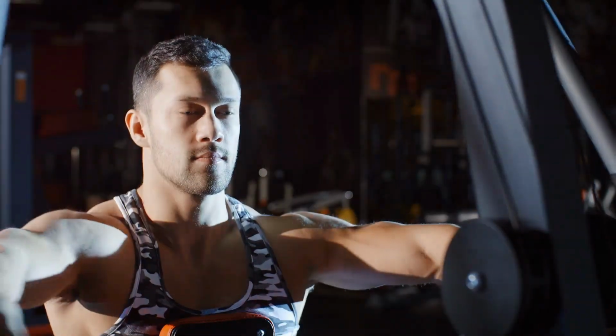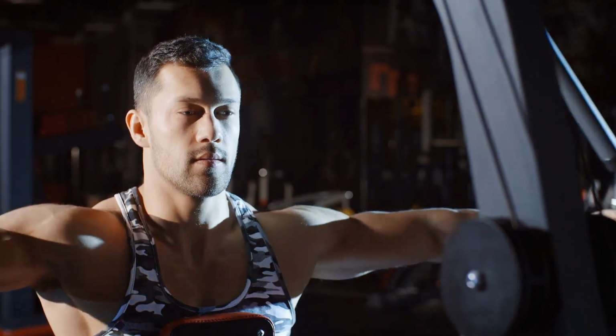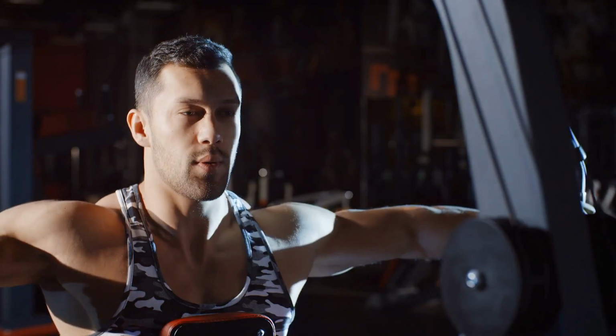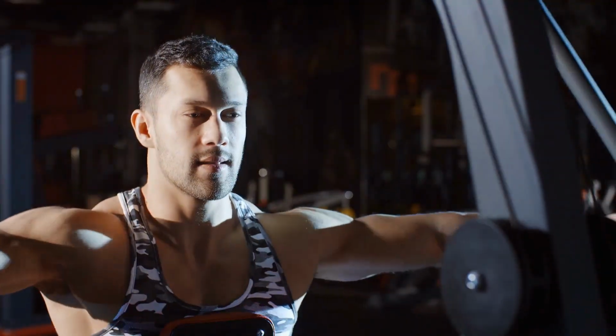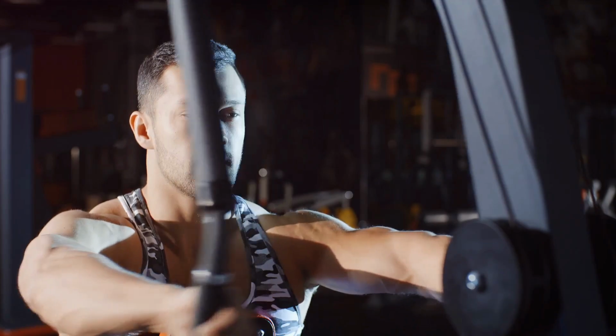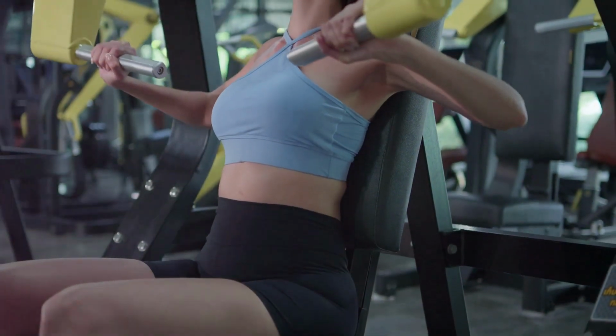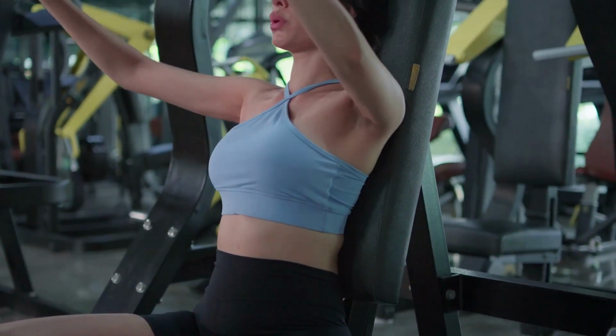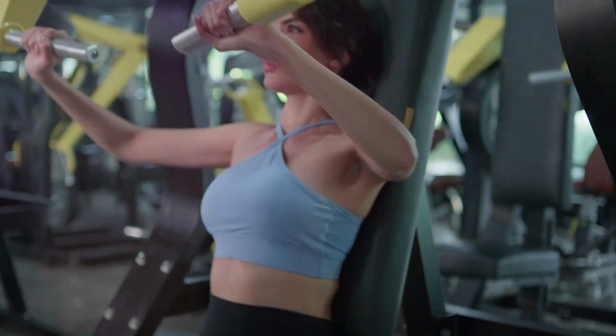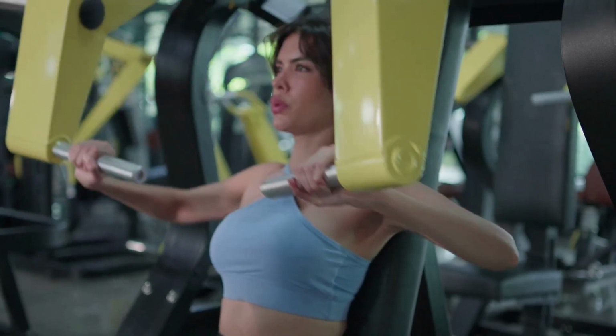So, how often should you train your chest? This question has sparked numerous debates in the fitness world. Today we delve into the realm of training frequency to unravel this mystery. First off, let's be clear. There's no one-size-fits-all answer. Your optimal frequency will depend on various factors such as your genetics, the intensity of your workouts, and your recovery capacity.